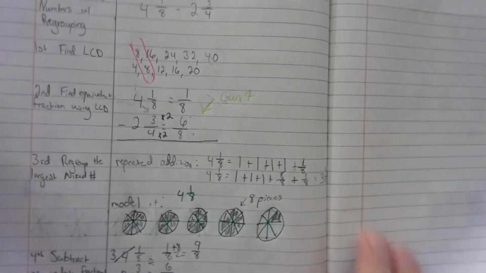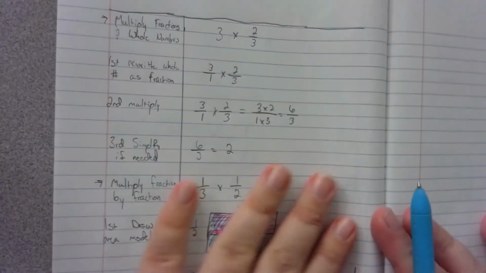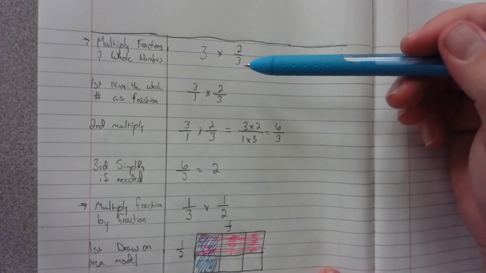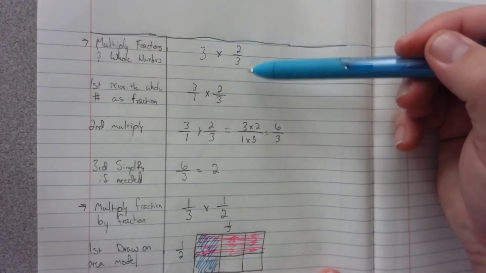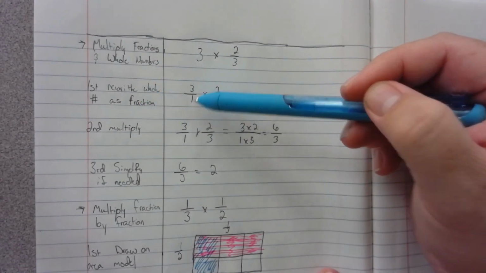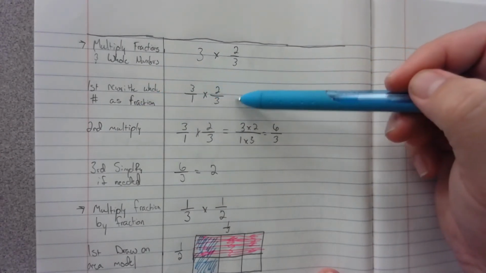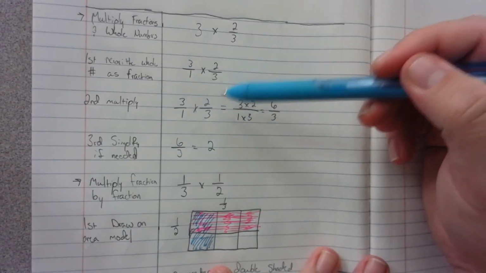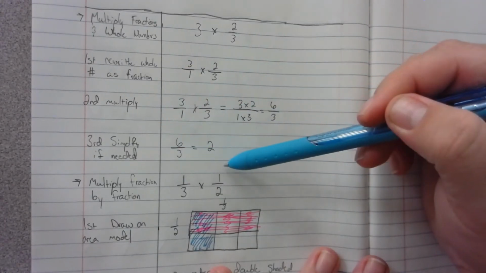Alright, moving along. Ooh, this is a speed race. See if I can get it done. I got a minute and 20 seconds. Next, we're going to talk about multiplying fractions and whole numbers. 3 times 2/3, right? But check this out. All you've got to do is rewrite the whole number as a fraction. 3/1 is the same as 3 times 2/3. You multiply straight across, and you simplify if needed. That becomes 6/3, which equals 2.